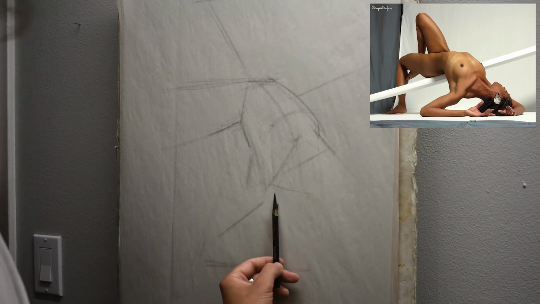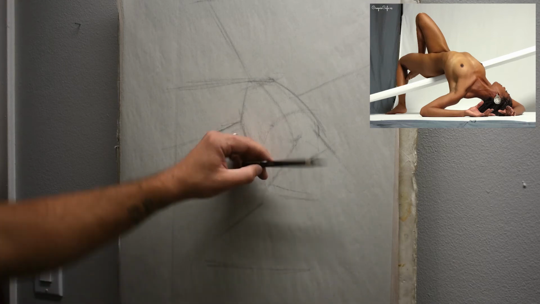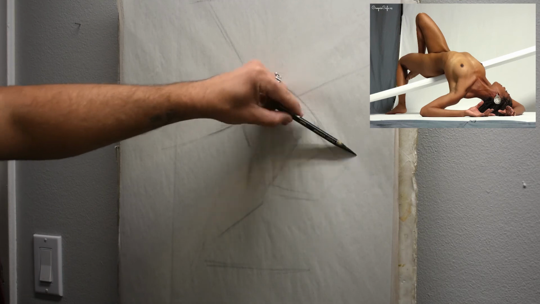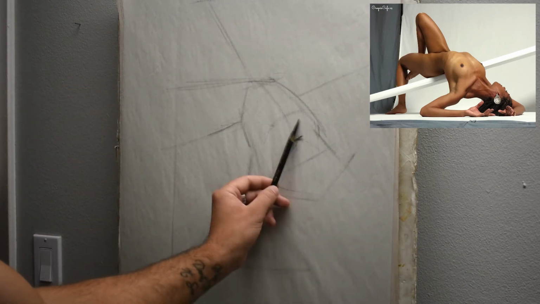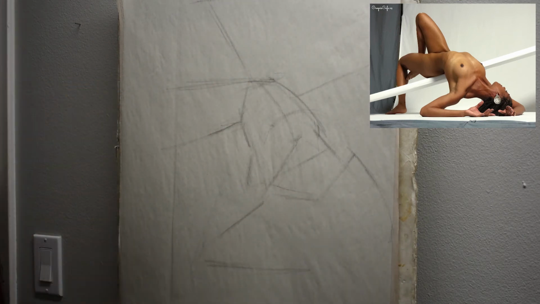Right, this pose is really extreme. You can see him starting to develop. You might start to be able to see the head here. It's going to go off the page.